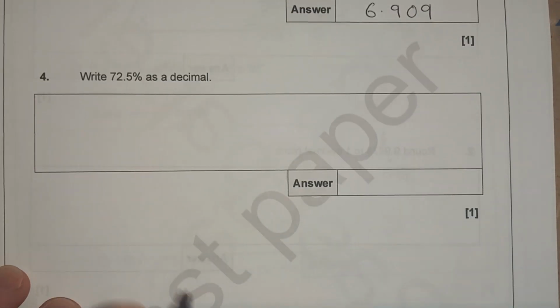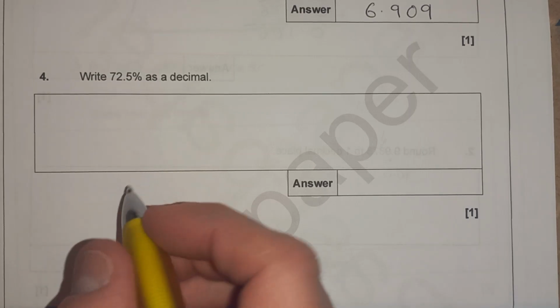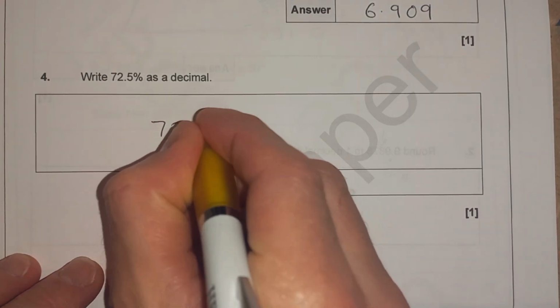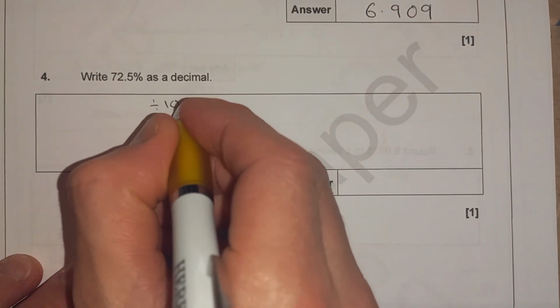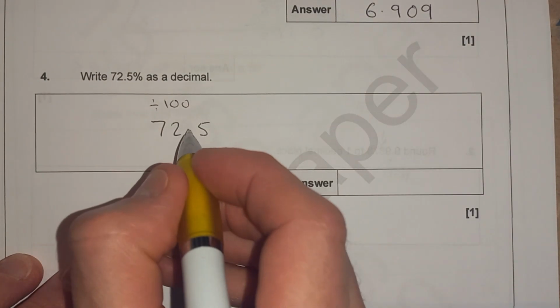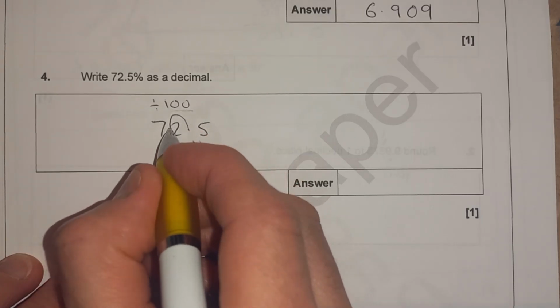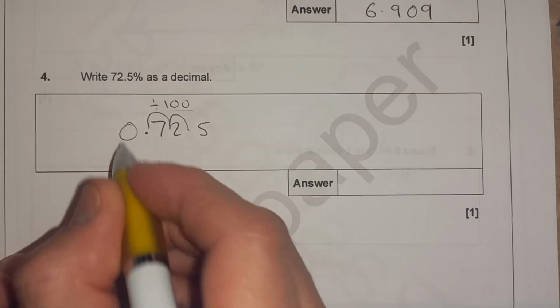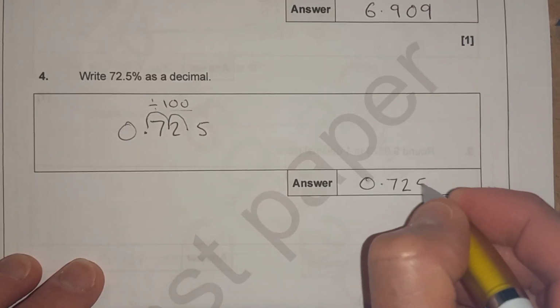Question 4. Write 72.5% as a decimal. 72.5. Well, if we're doing it as a decimal, we're dividing by 100. And if we're dividing by 100, we're going to make it smaller. With 2 zeros, that means we're going to move the decimal point once, twice. So we end up with 0.725.